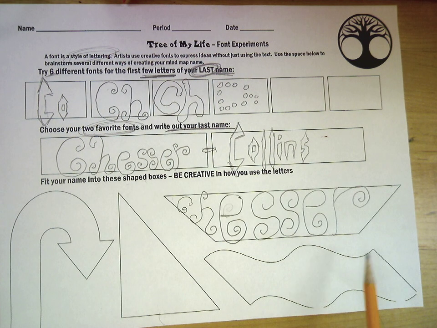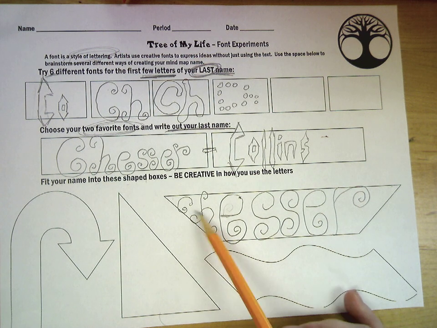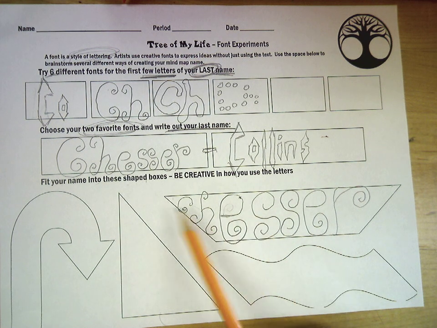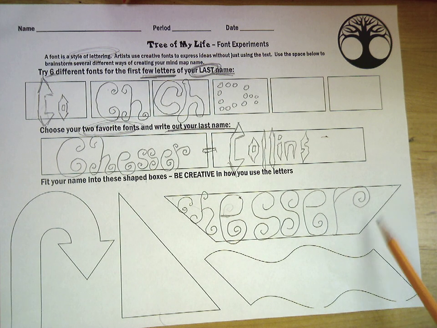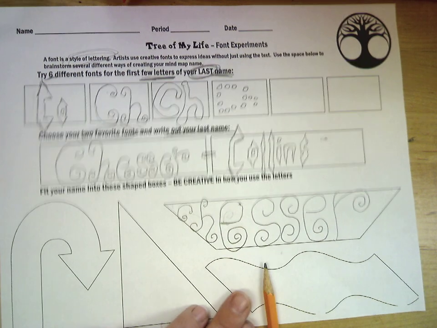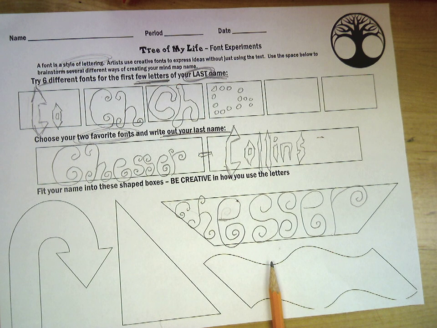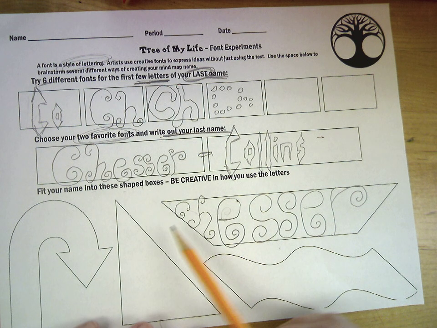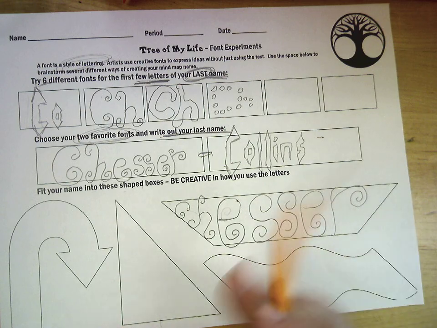Alright, so that one didn't quite work because I should have had enough letters, so I made these two letters a little too small. So if I want to go back and change it, I could, but it's filling. I would say fill up at least 75%. If you're filling it and you're only ending up here, you need to try again, especially if your last name is short. So I've got that one.